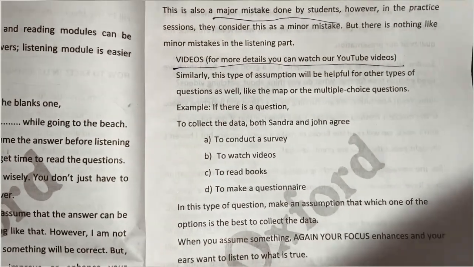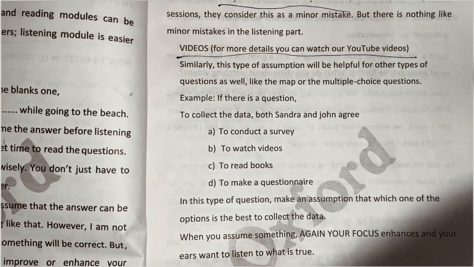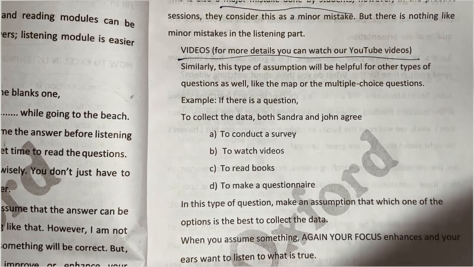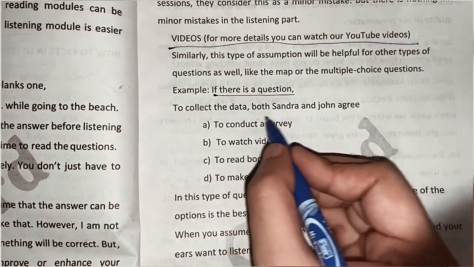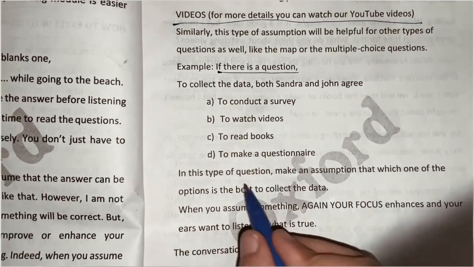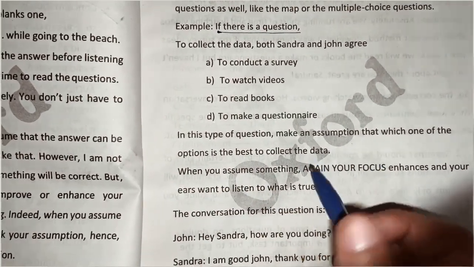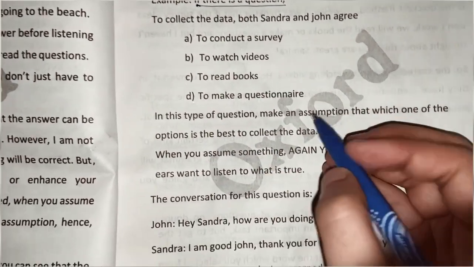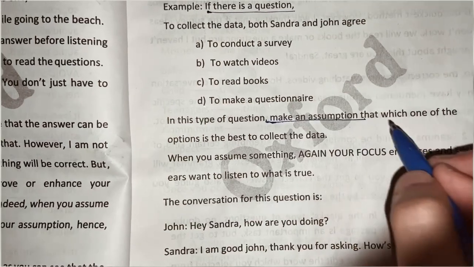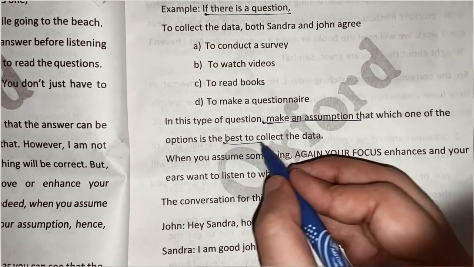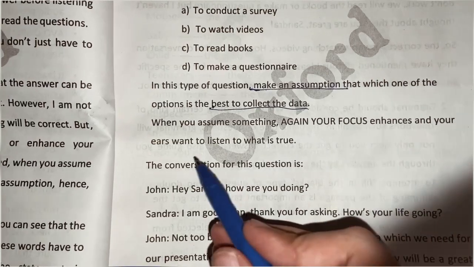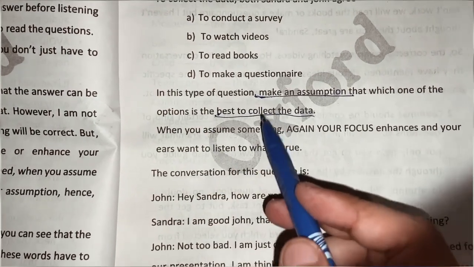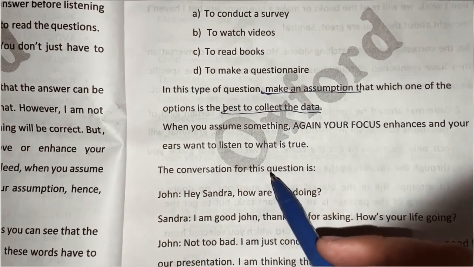And similarly, this type of assumption will be helpful for other types of questions as well, like the map or the multiple choice question. Example, if there is a question to collect the data, both Sandra and John agree to conduct a survey. So how will you answer these questions? So make an assumption about which option is best to collect the data. When you assume, your focus is enhanced and your ear wants to listen for what is true.